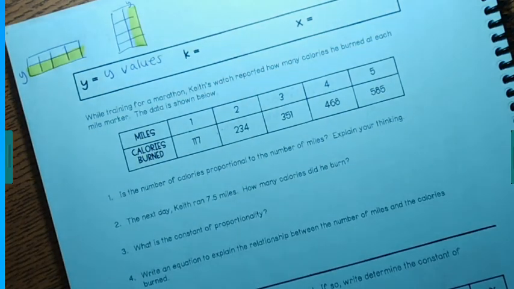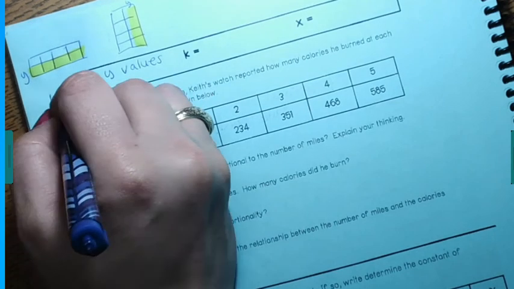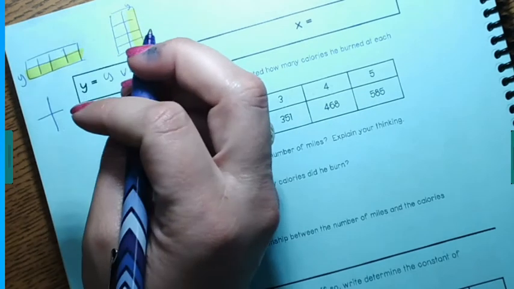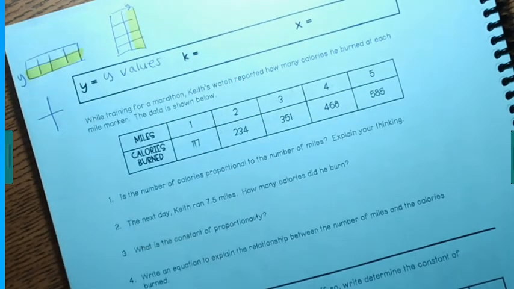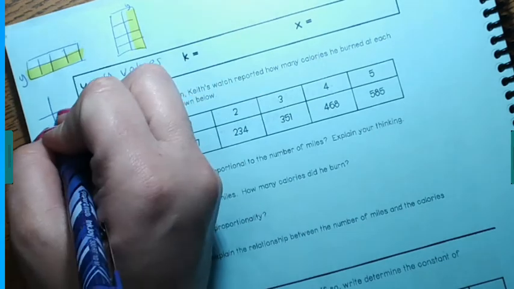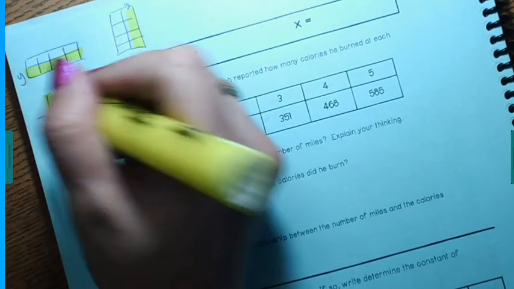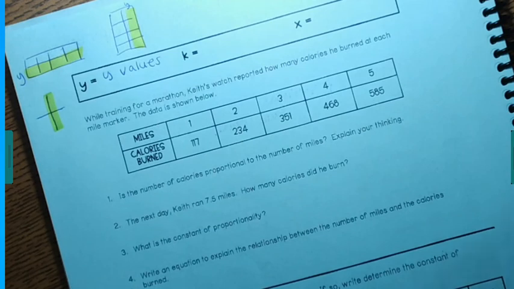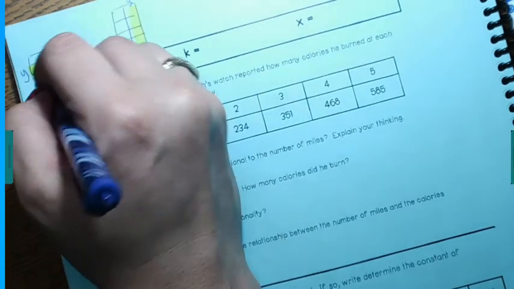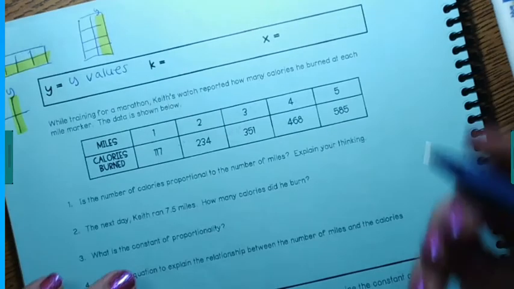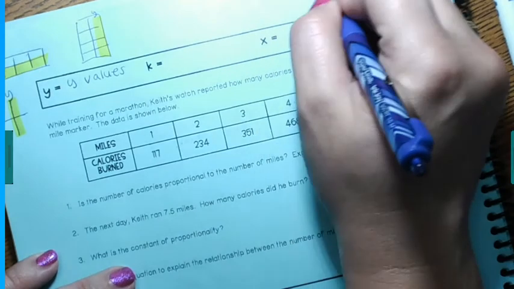X always comes first. When you have a coordinate grid, which we talked about a long time ago before Thanksgiving break, your Y's are the ones up and down. That's your Y axis. So those are your Y values. So obviously the X is going to be the other direction.